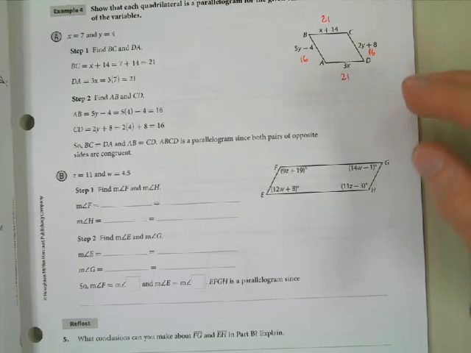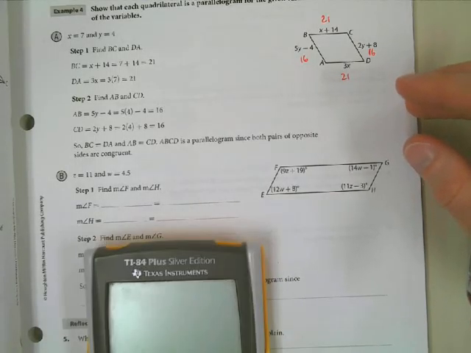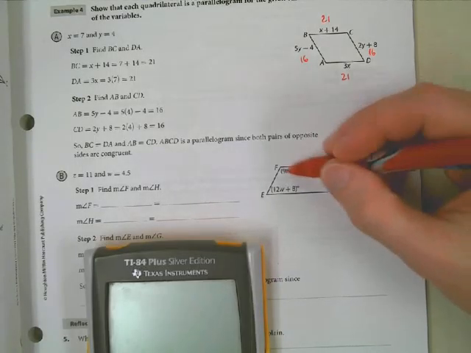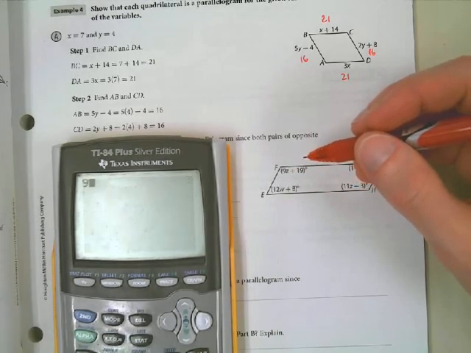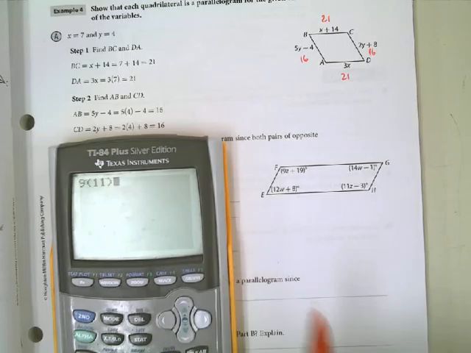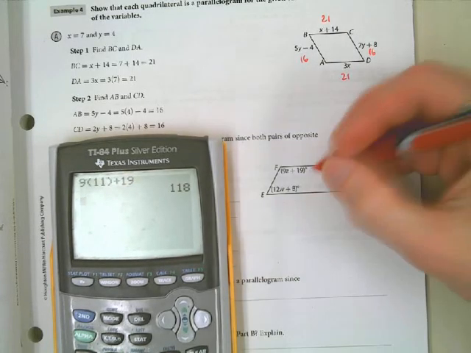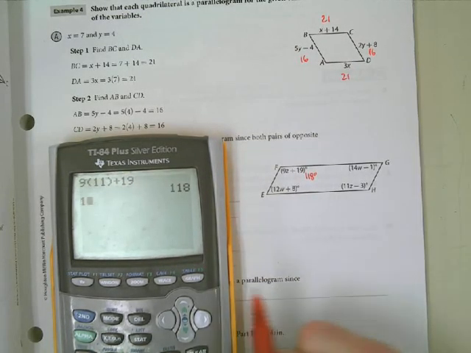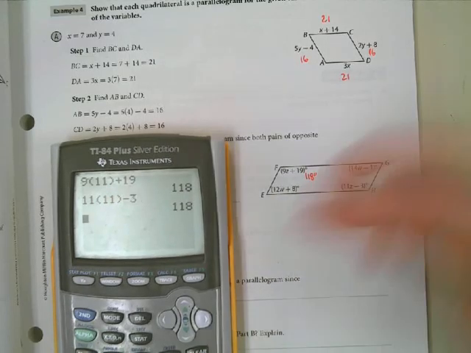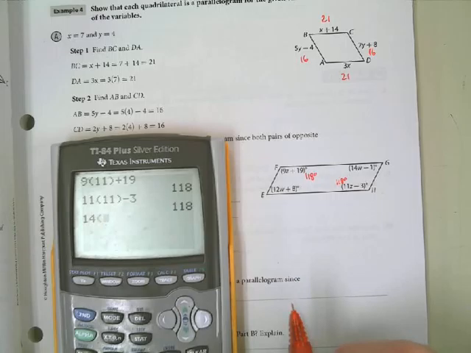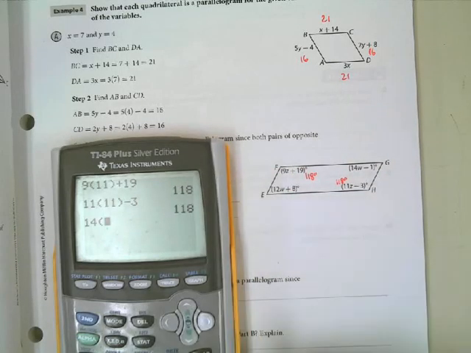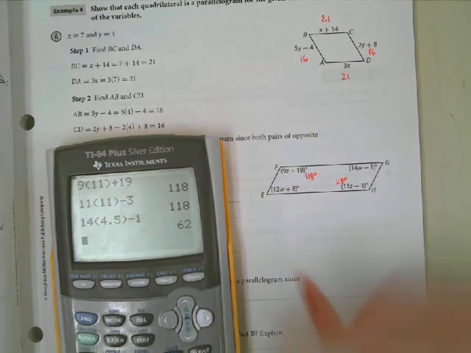All right, let's look at B. I'm going to need my calculator because we have some weird numbers here. Z is 11, so 9 times 11 plus 19 gives 118 degrees. 11 times 11 minus 3 is also 118 degrees. W is 4.5, so 14 times 4.5 minus 1 is 62 degrees.